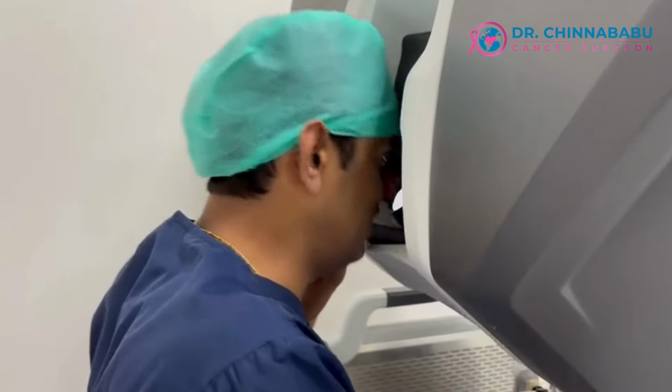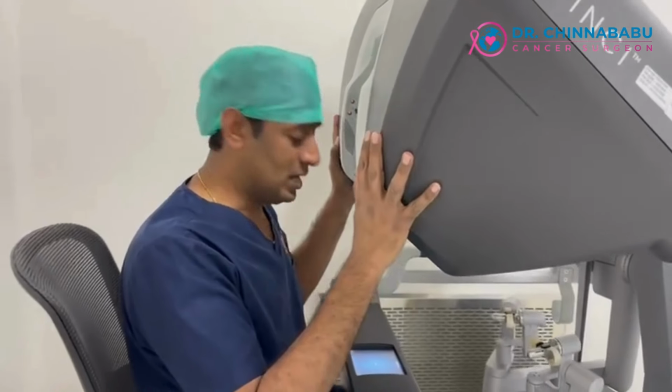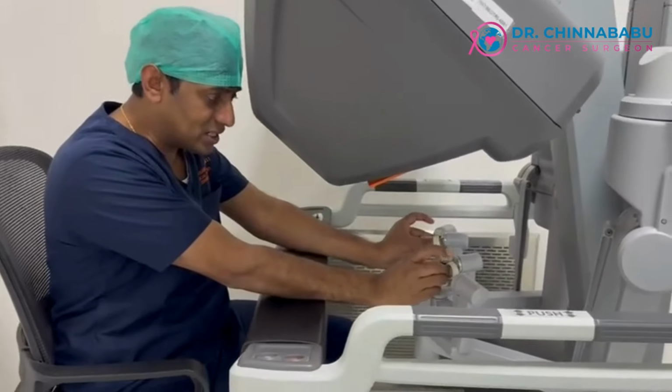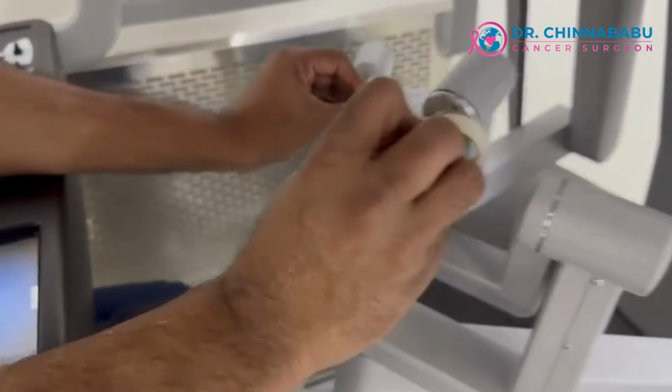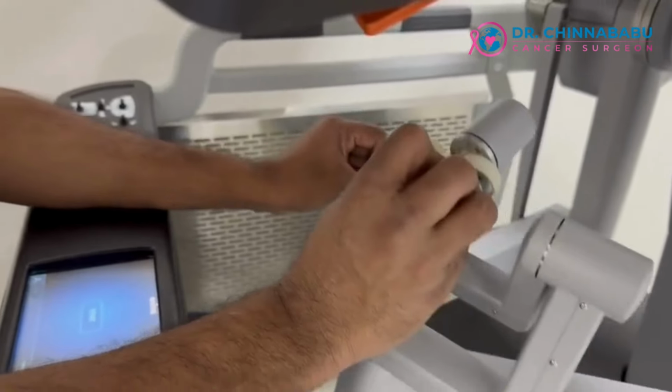This is the robotic system. The beauty of robotics is the beautiful vision that we have. I put my head inside and I have beautiful 3D vision in this console. So this is the patient console. And here we have the two master slave controls. So this is what helps me to control and move the instruments of the robot at the bedside.